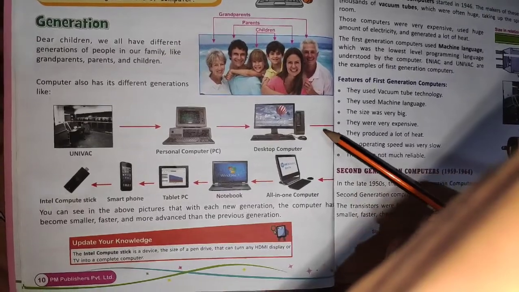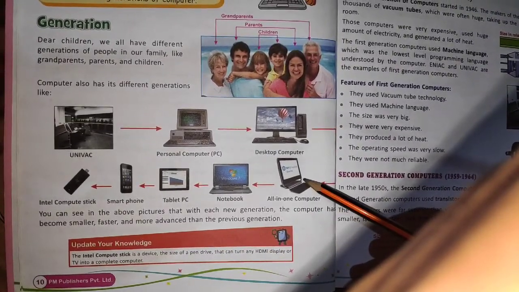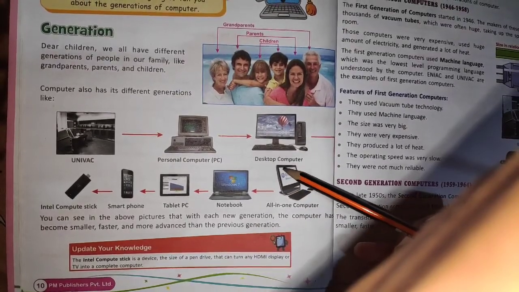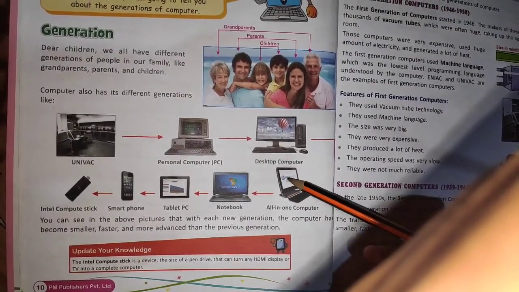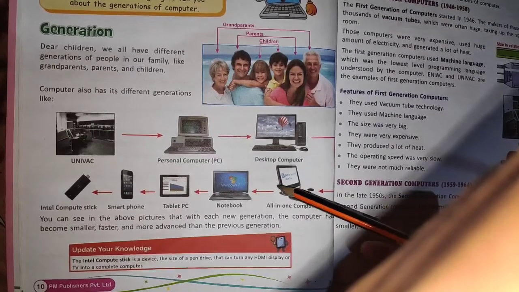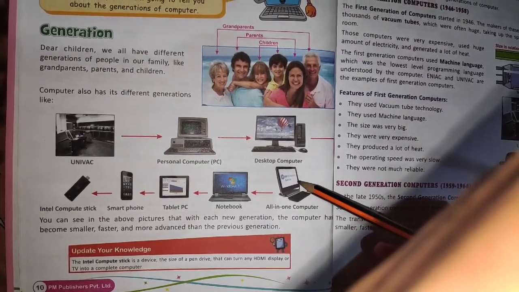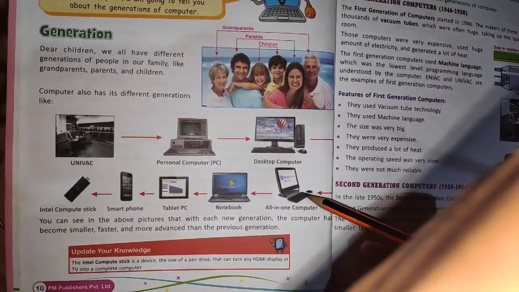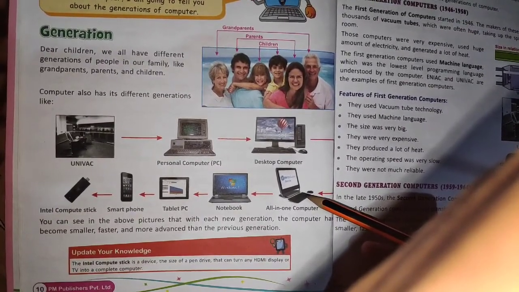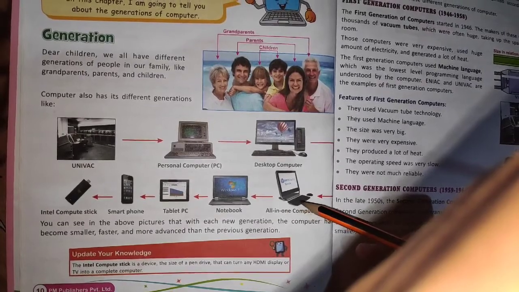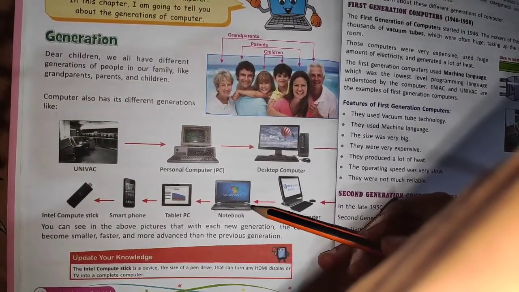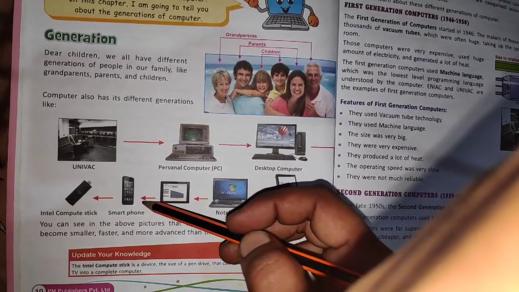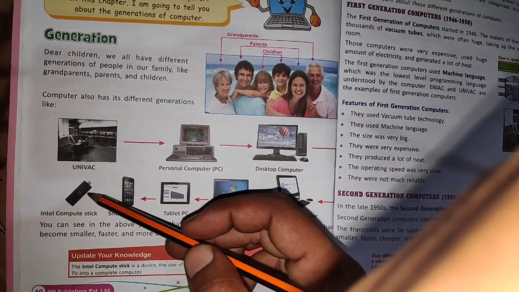After the desktop computer you have the all-in-one computer. Here everything, that is the CPU, is included in the screen only. You don't have a different CPU here, and even the mouse and keyboard are wireless. So it is called an all-in-one computer. Then notebook computers are there, then tablet PCs, smartphones, and the computer stick.